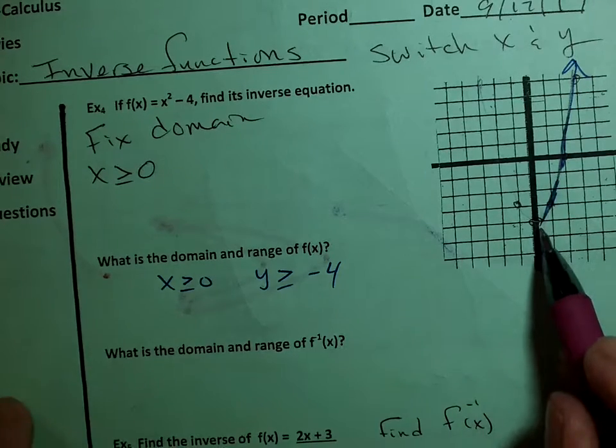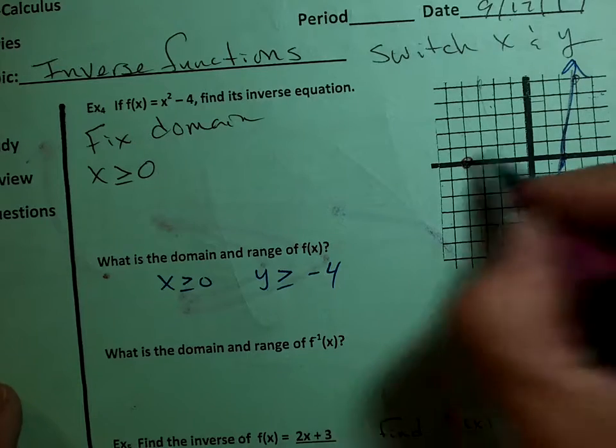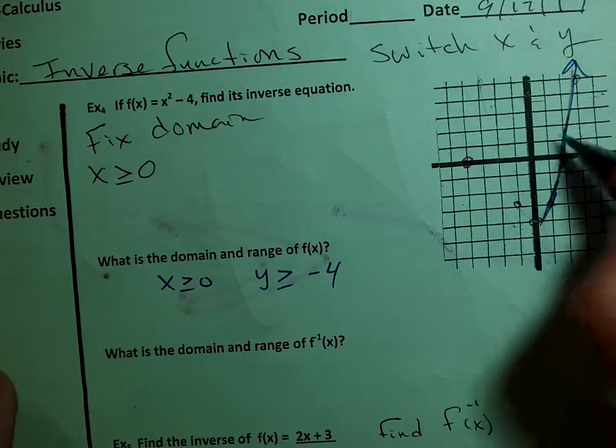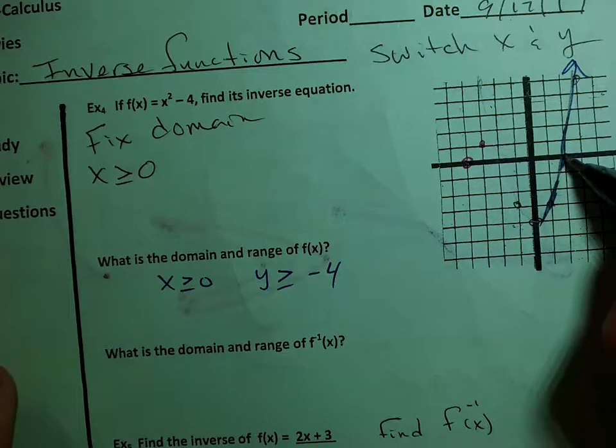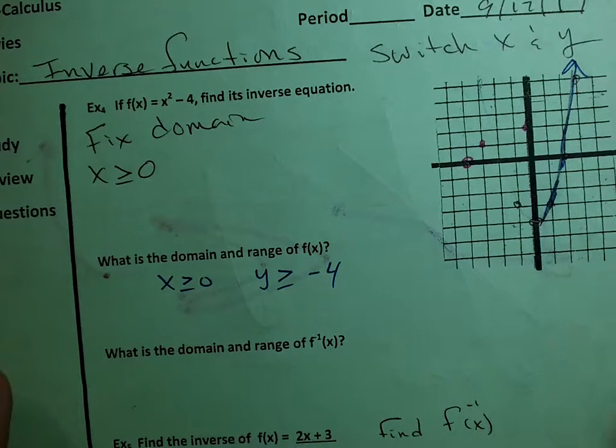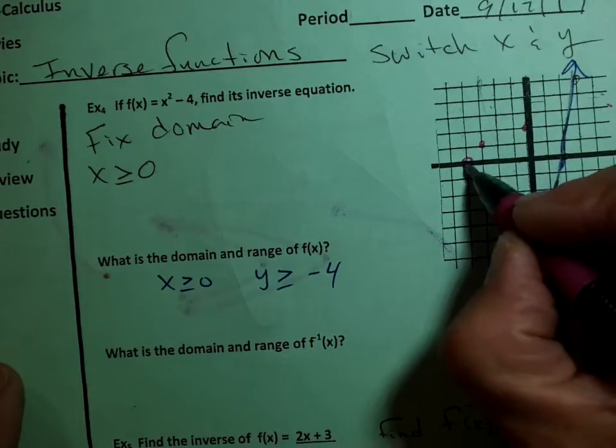This is the point (0, -4), which becomes (-4, 0). This is the point (1, -3), which becomes (-3, 1). This is the point (2, 0), which becomes (0, 2). This point (3, 5) becomes (5, 3). Here is my inverse.